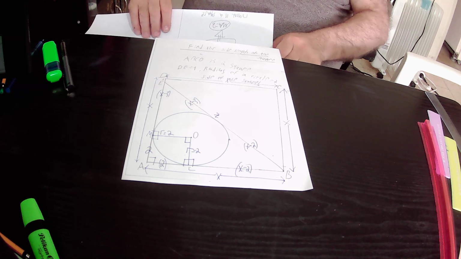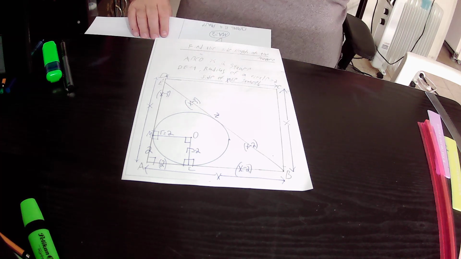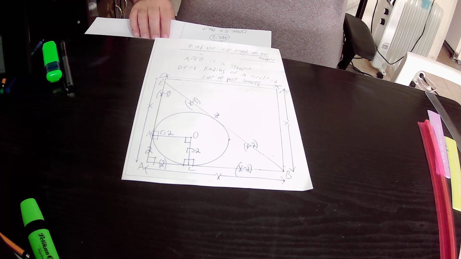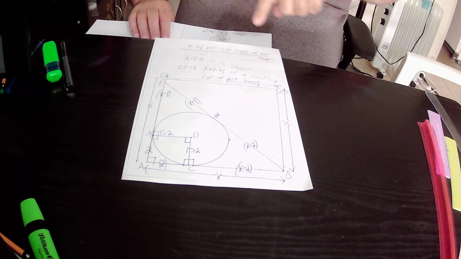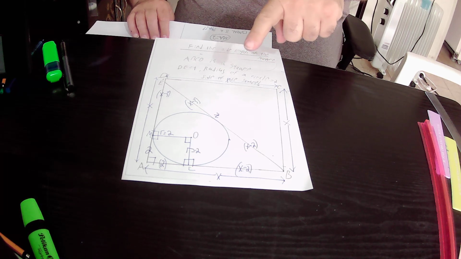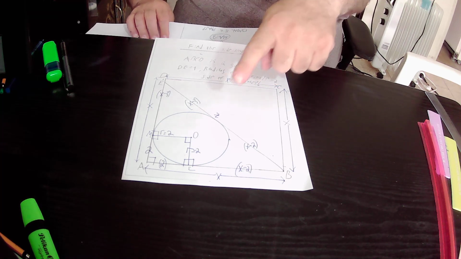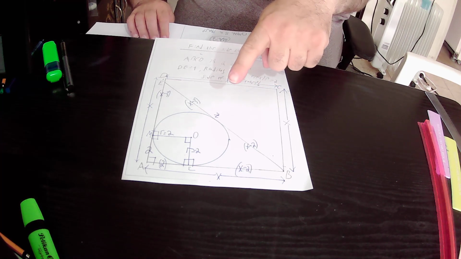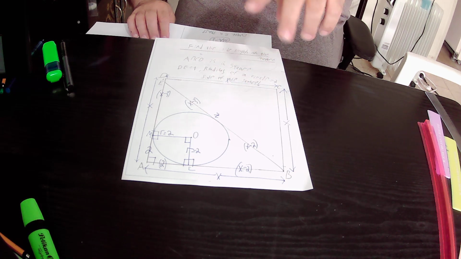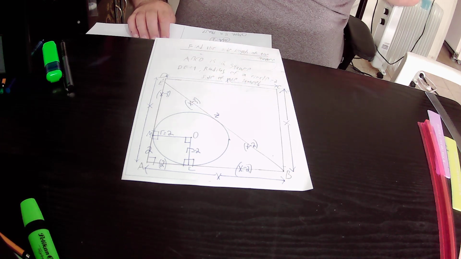In the next step, we join points O and N together by a straight line. ON is the radius of this circle. Why? Because point O is the center of the circle and point N is a point on the circle itself. This is exactly the definition of a radius. So ON is the radius of this circle, equal to r, which is 2 units.